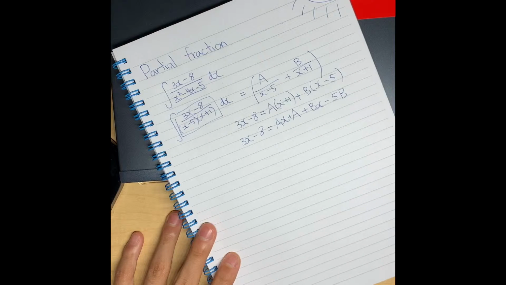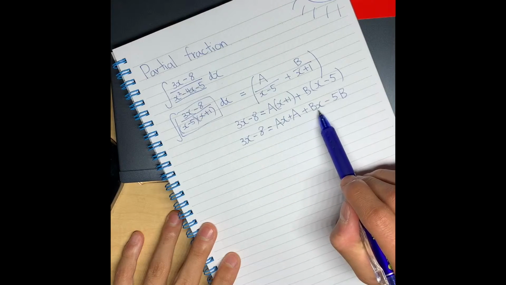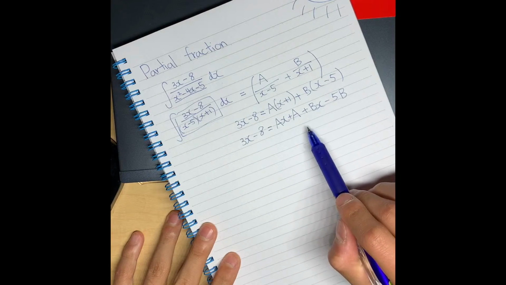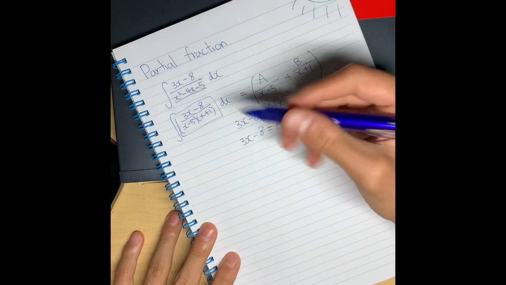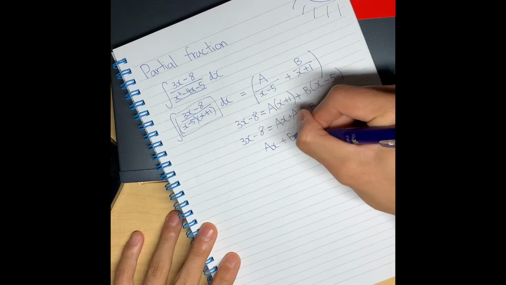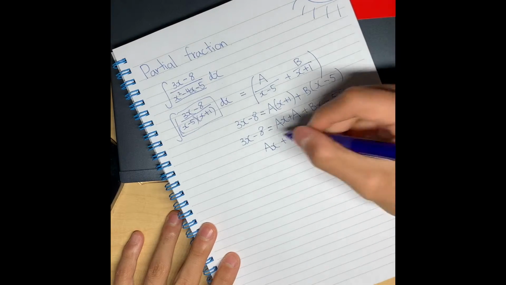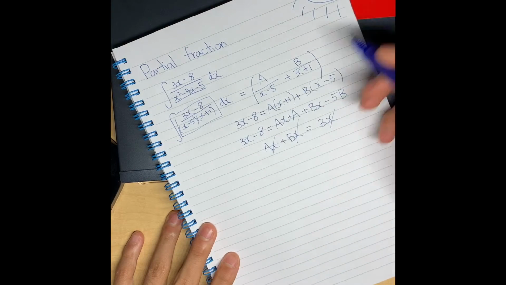Now it's time for us to solve for the values of a and b. By looking at this equation, we know that ax plus bx must equal 3x, because these are the only terms that have x's in them. So we write ax plus bx equals 3x, and we can cancel out the x's.